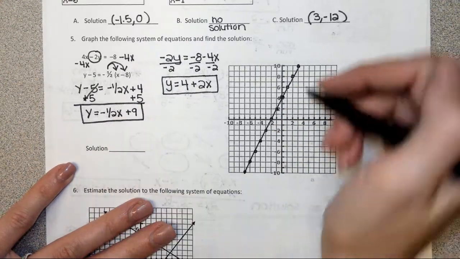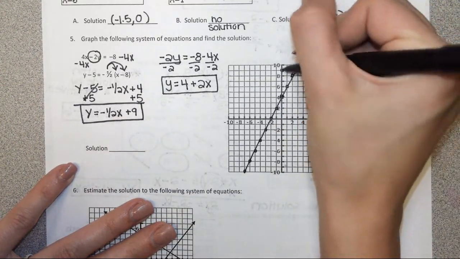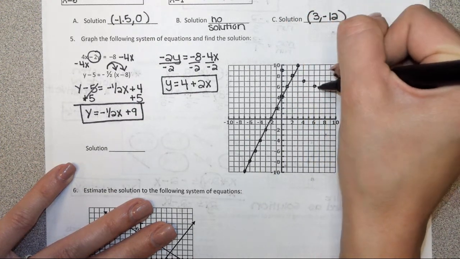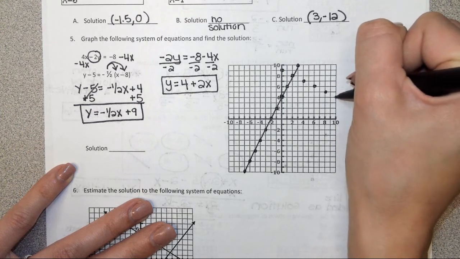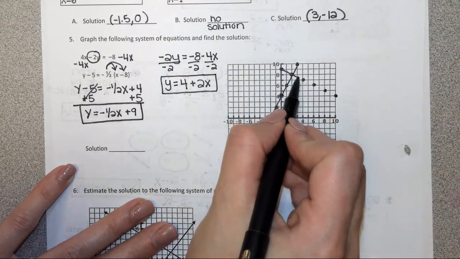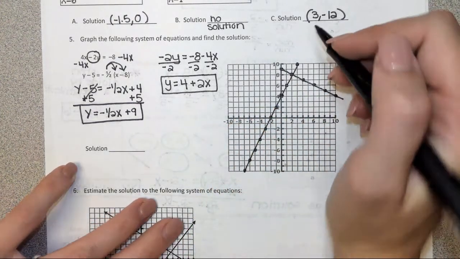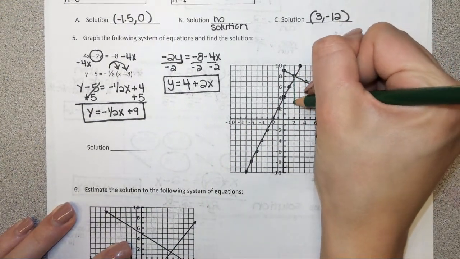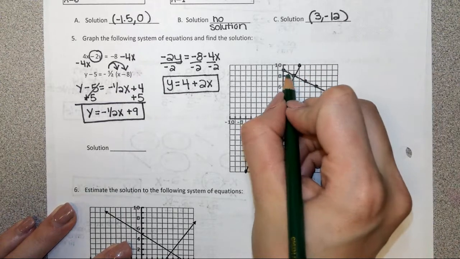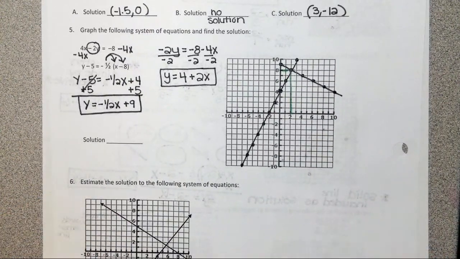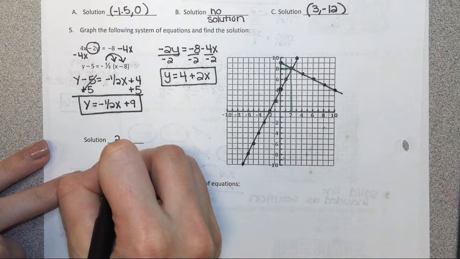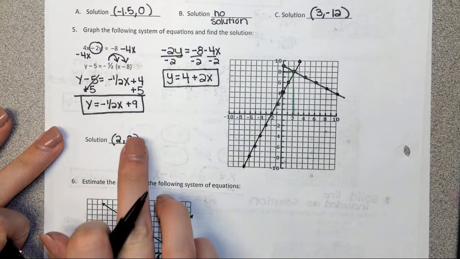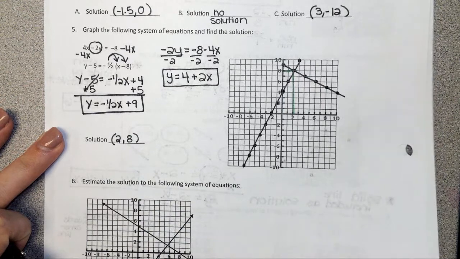Okay, this line I start at +9, and I'm going down 1 over 2. Well, that was easy. It was the first point that I drew. So the point of intersection is right here at 2, 8. Remember, it has to be a point, x and a y.